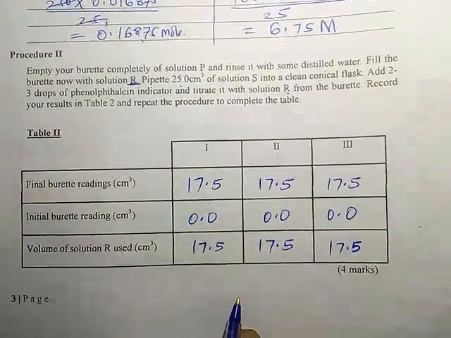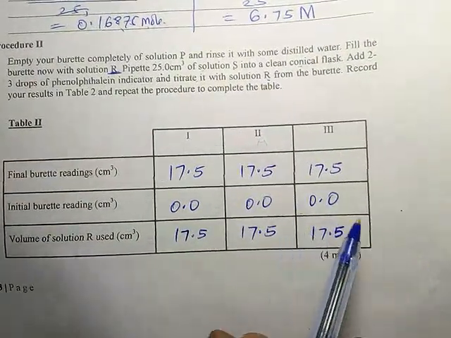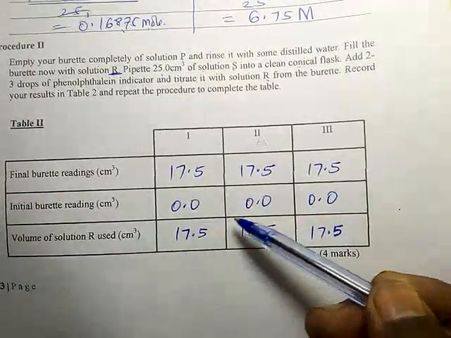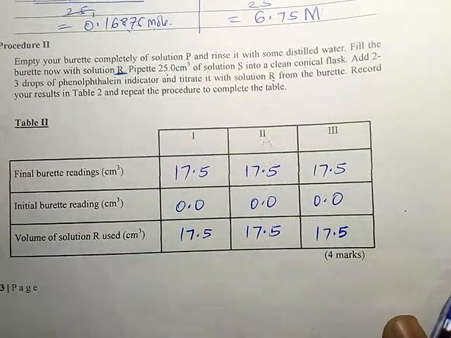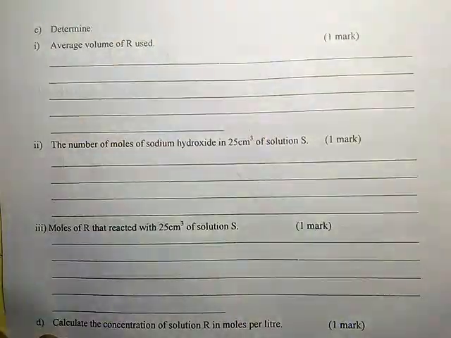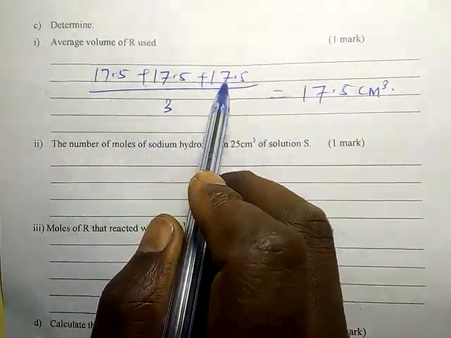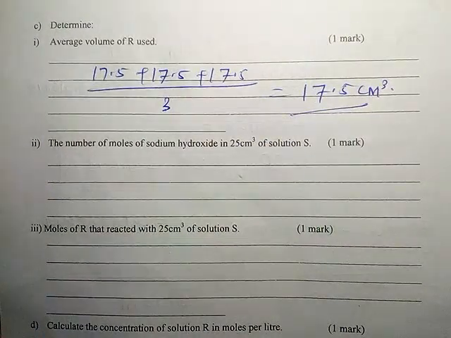Record. I have recorded the table, and I have always emphasized that the table should have 1 decimal place or 2, and then make sure the arithmetic is correct and the table is complete. So the average is 17.5 plus 17.5 plus 17.5 divided by 3, and the answer is 17.5 centimeters cube.